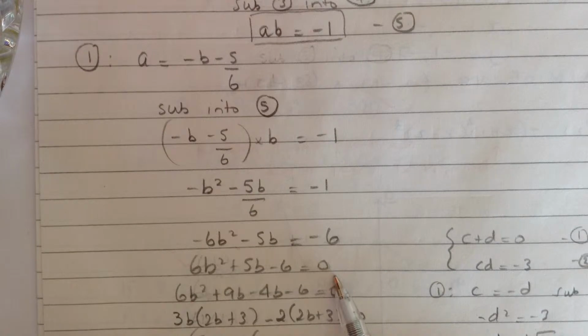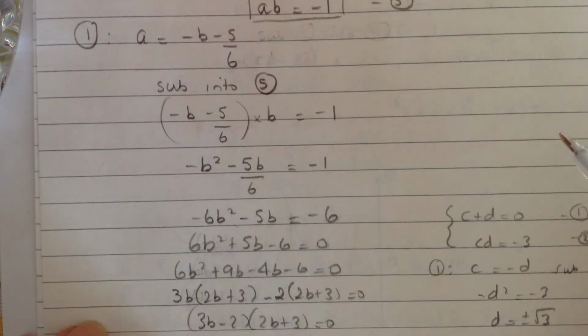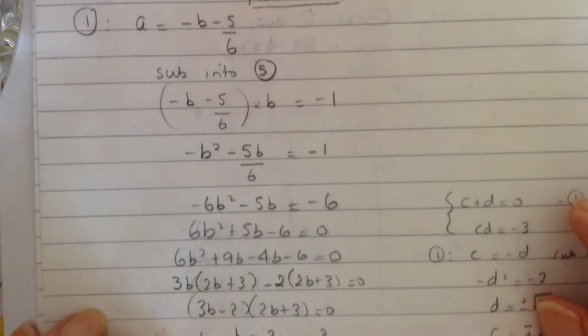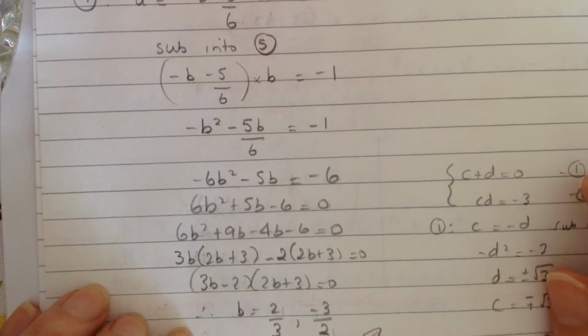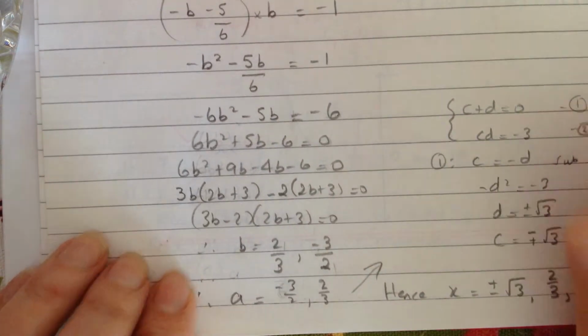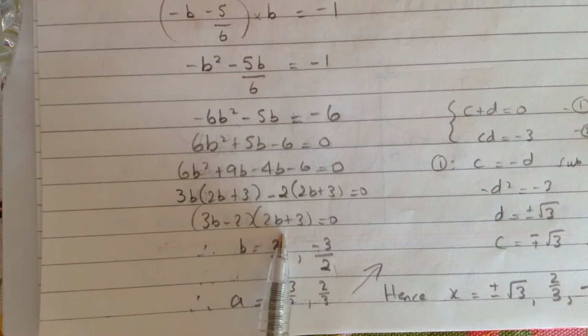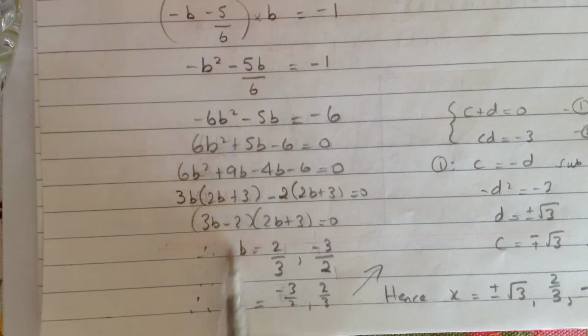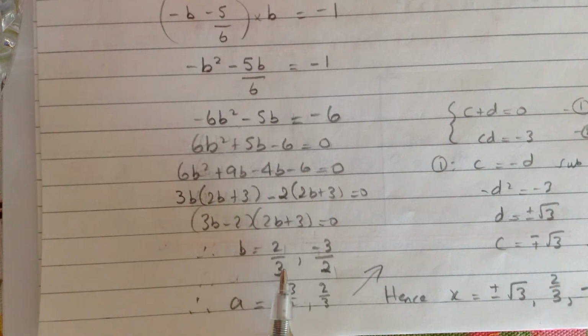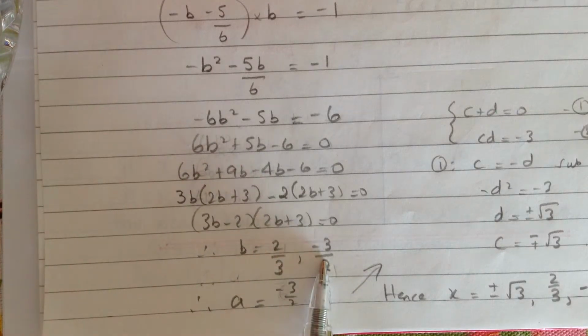That's what we're after: an expression to solve with only one unknown. Using the factor method, I get that it factorises to (3B - 2)(2B + 3) = 0. When you solve that, of course, B = 2/3 and B = -3/2.